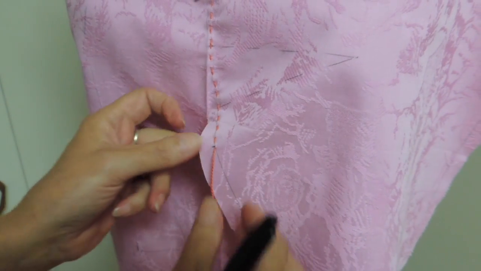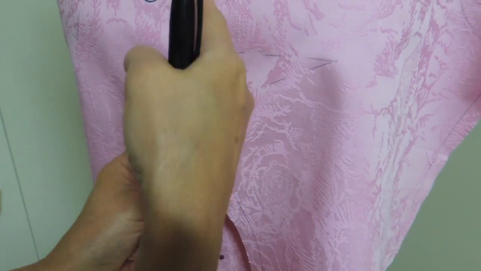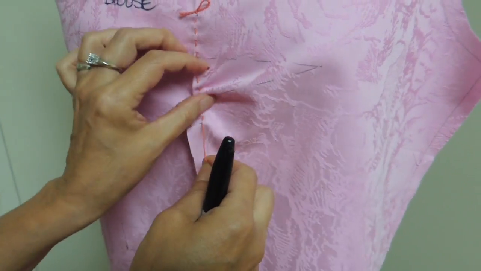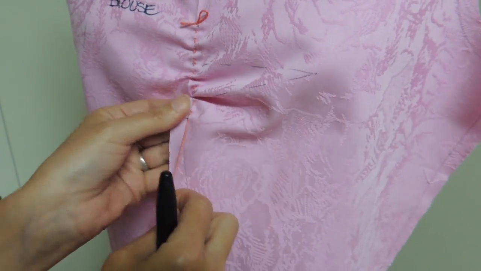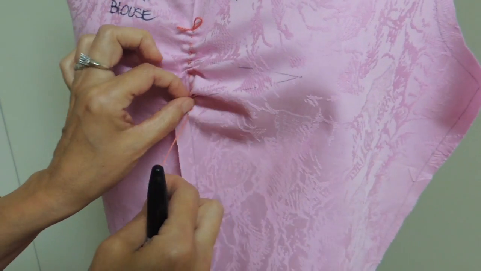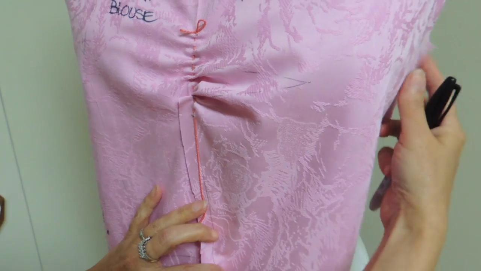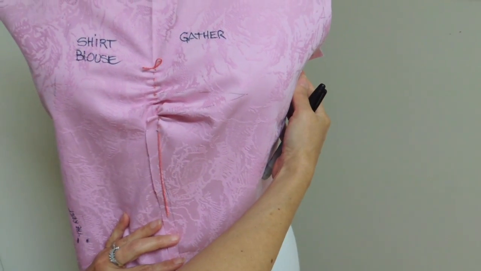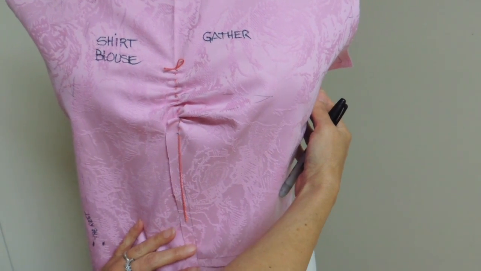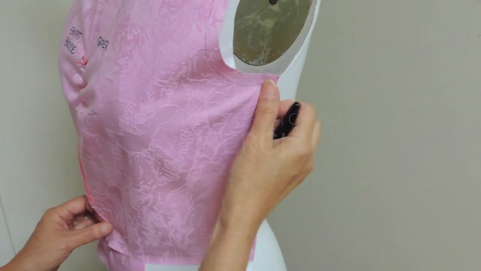So you could do gathers instead. It's easier and faster. I sent it to my center front now, and I already sewed my gather by hand, just to show you how both darts, shoulder and waist dart, are eliminated with a little detail of gathers. So no more dart, and you have to fit it everywhere.